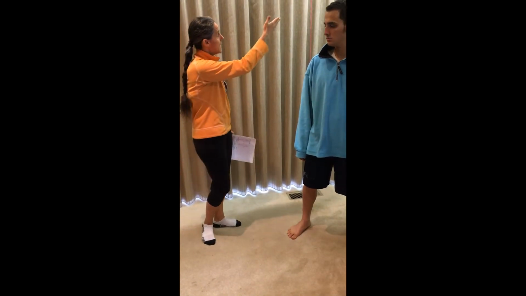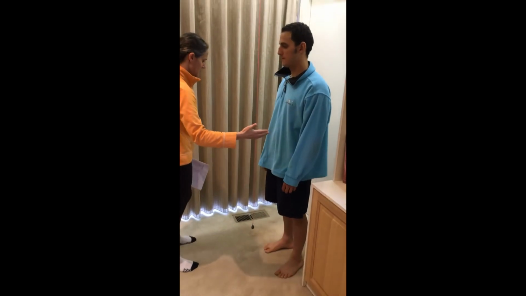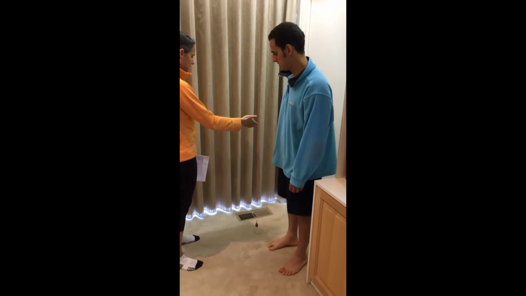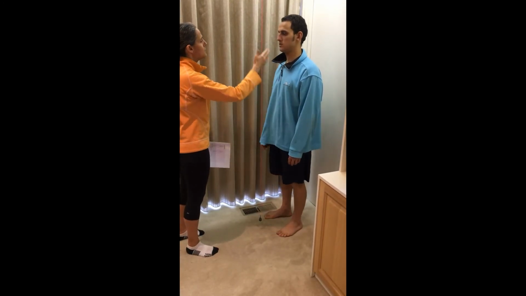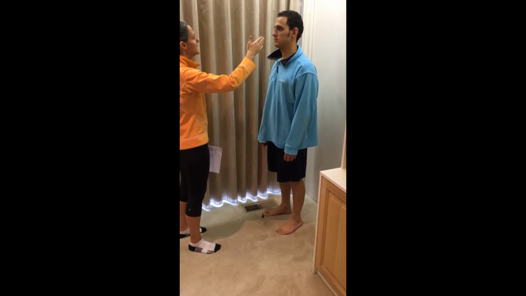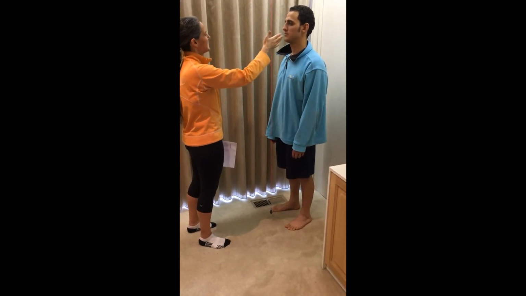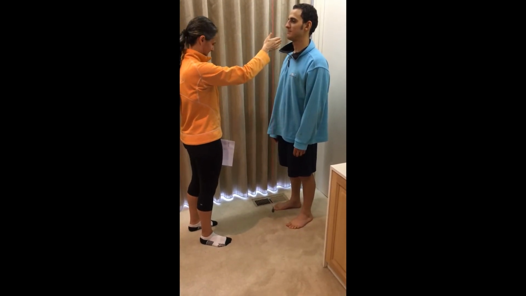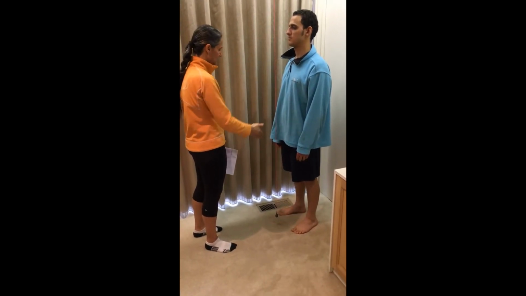We have a plumb line here to represent gravity. Ido, could you please get closer? Now I'm going to line Ido up in the midline of his body, going through his nose, chin, and umbilicus.